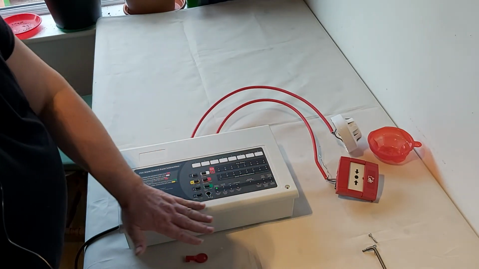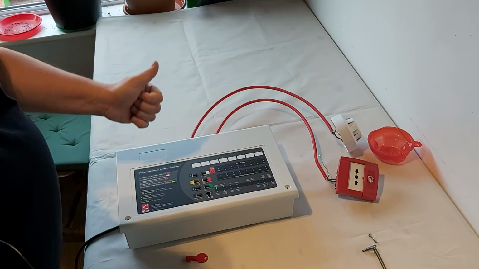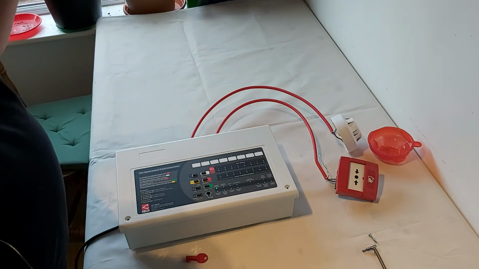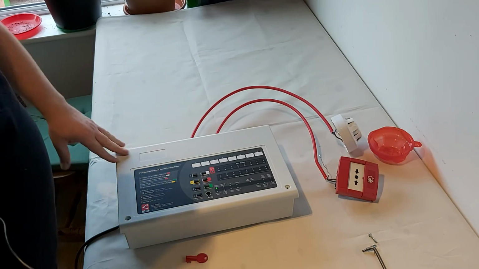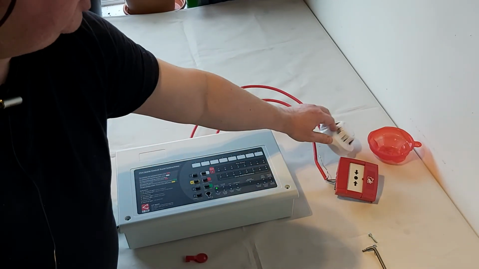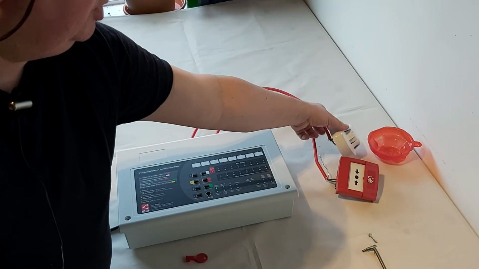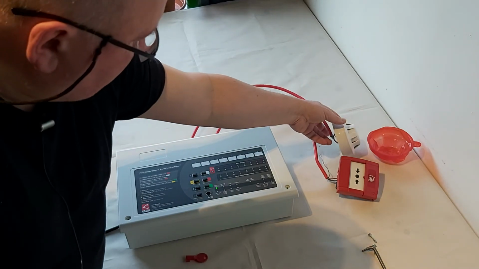So general role of this panel is to detect faults on the system and raise alarm when the fire condition is somewhere in the building on one of those detector lines, either manual or automatic one. This doesn't have to be one, it could be 20 of those devices.